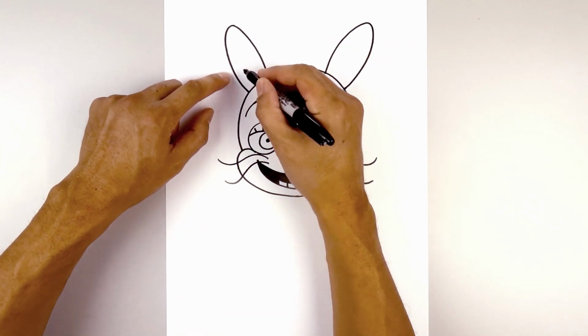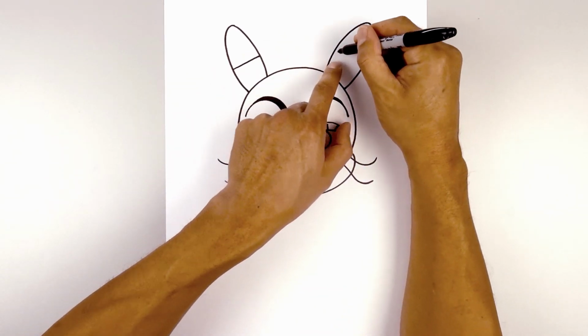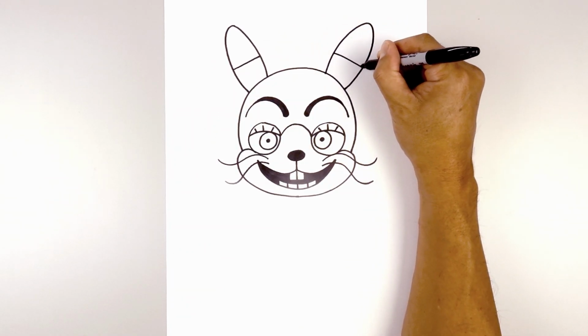Let's split the ear in half. Starting on the outside, we're going to draw an angled line, going up and then in. Line this up on the right and do the same thing.